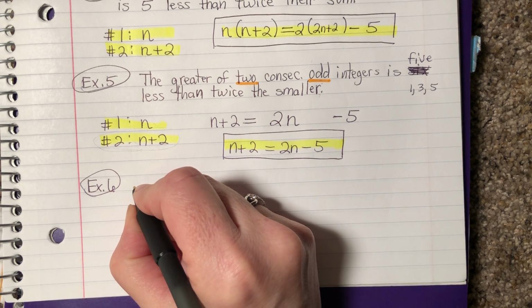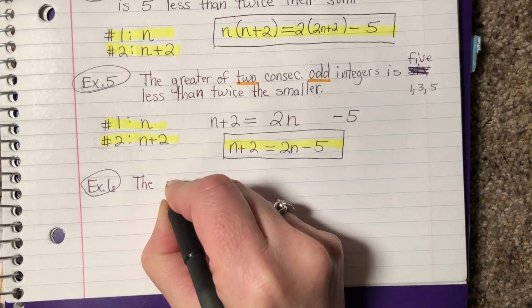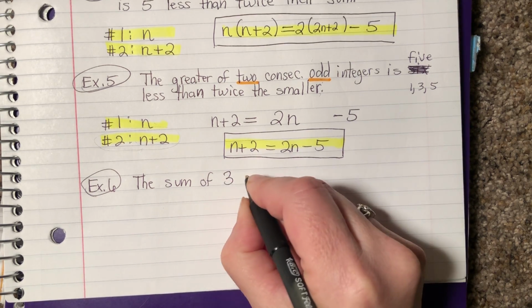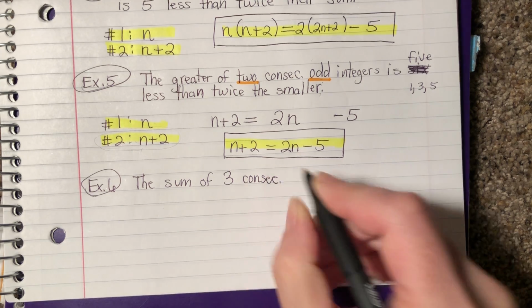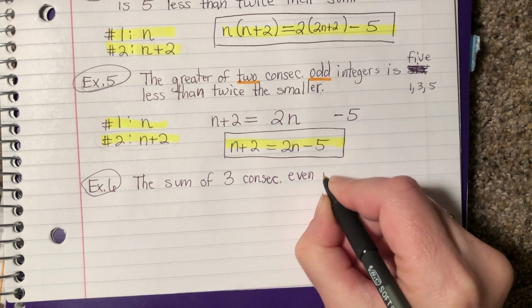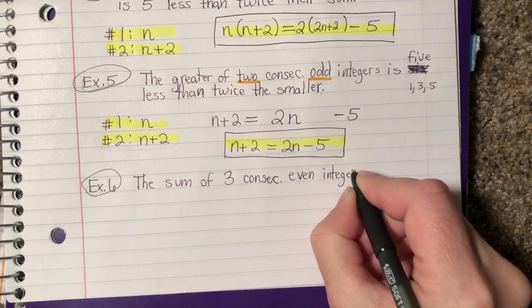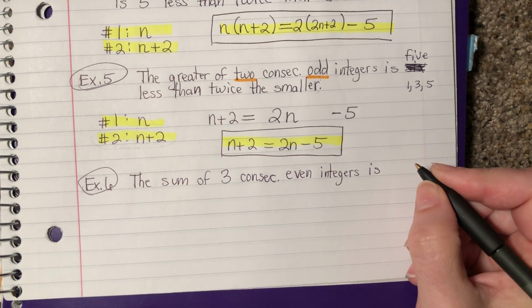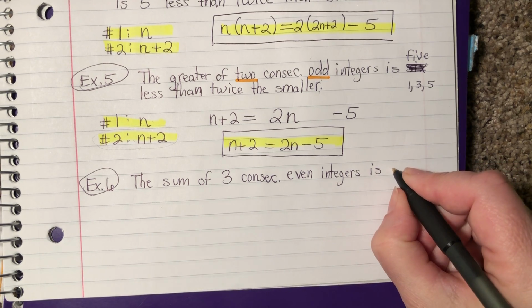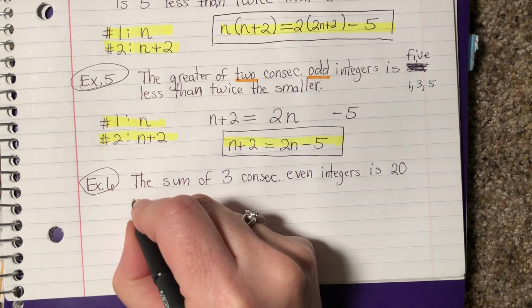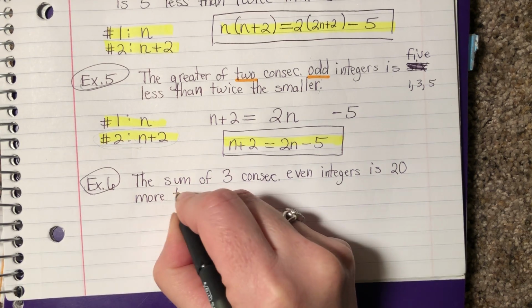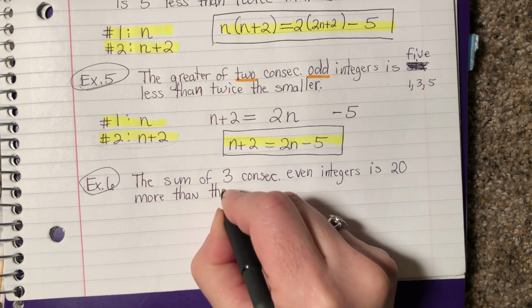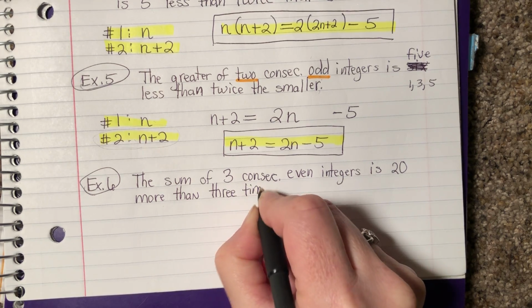So the sum of 3 consecutive even integers is 20 more than, let's see, 3 times their sum.